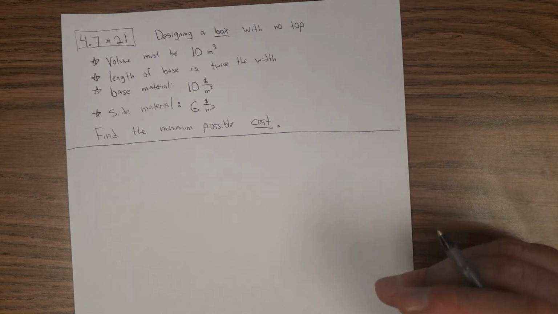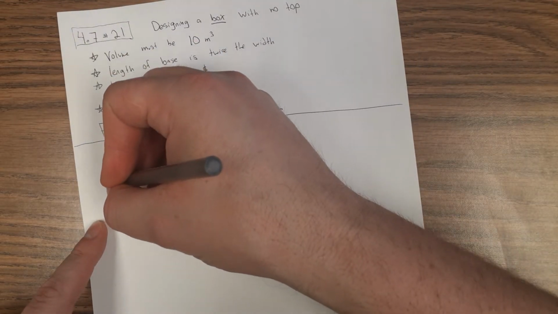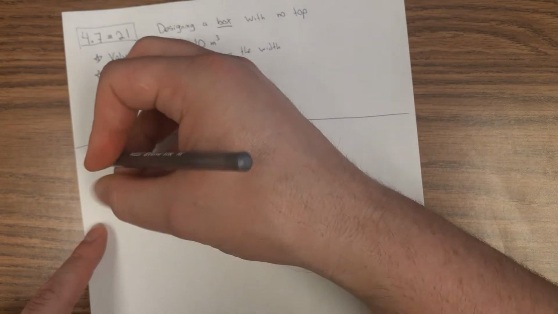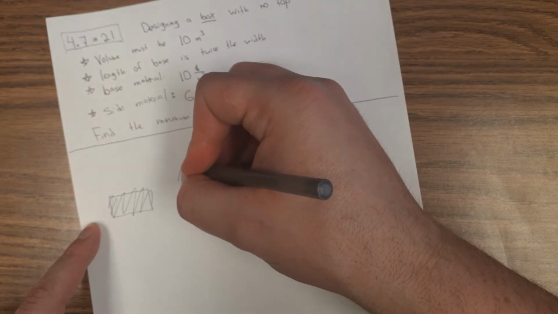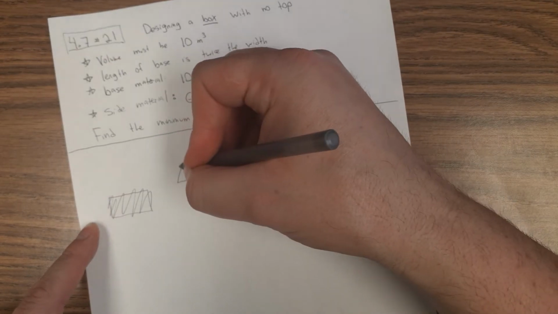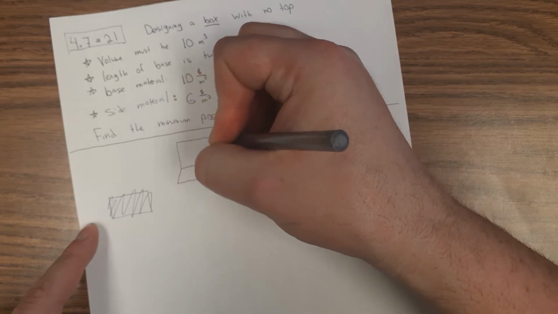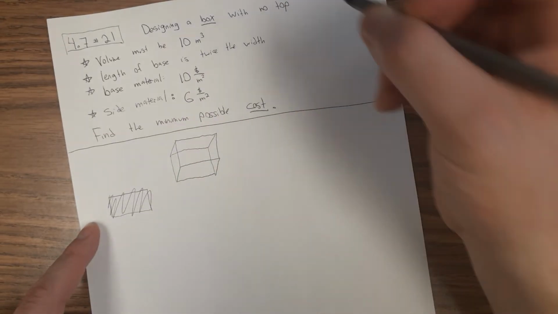Okay, so let me draw a picture. Kind of try to, whoops, that's not going to make a good picture of a box. To draw it at an angle. Okay, well, that was fun.